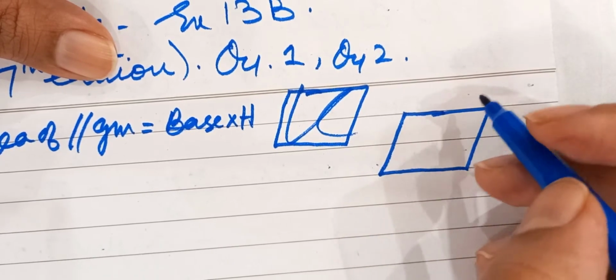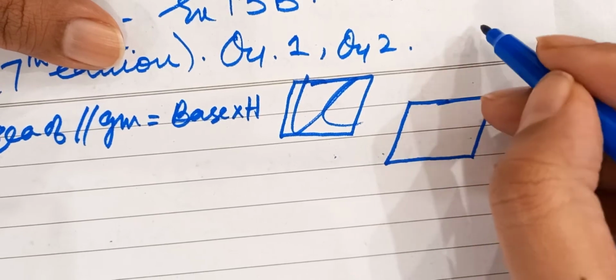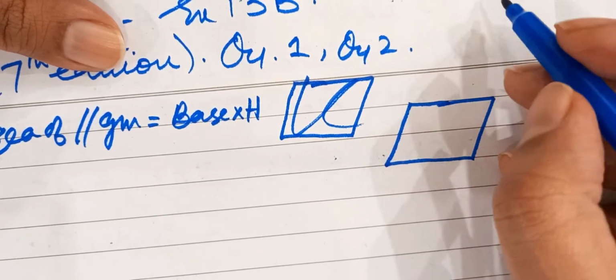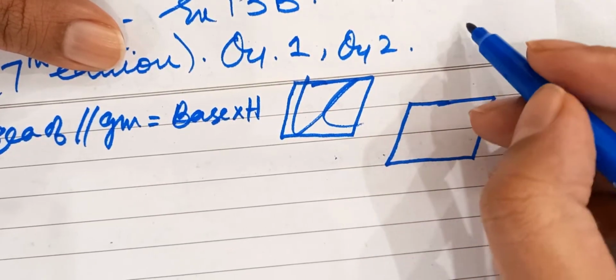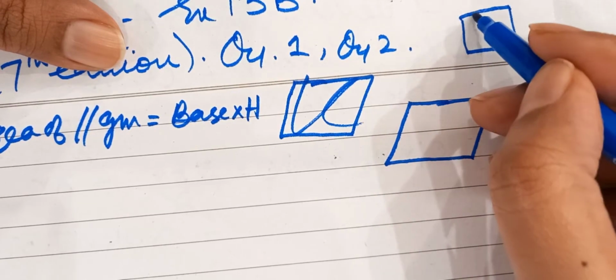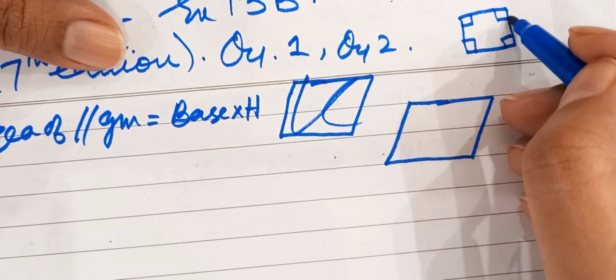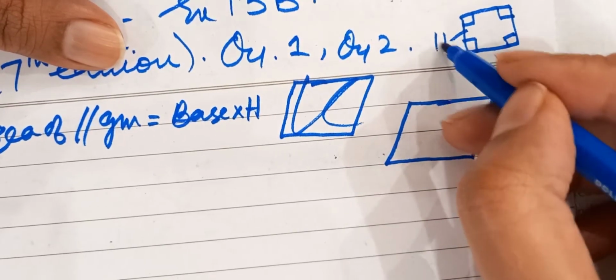I have already told you that a height is always a straight line which makes a perpendicular with the base. Now in a rectangle, all these lines are straight and they all make a right angle with each other. So this could be height straight.